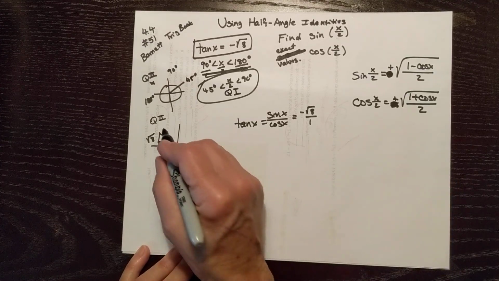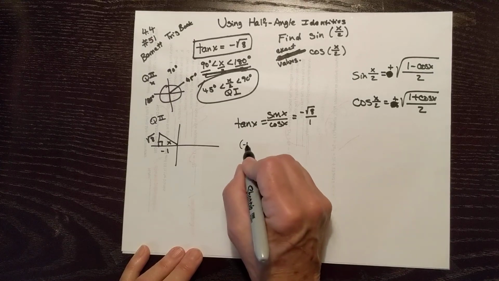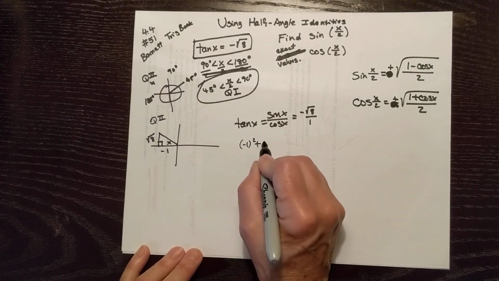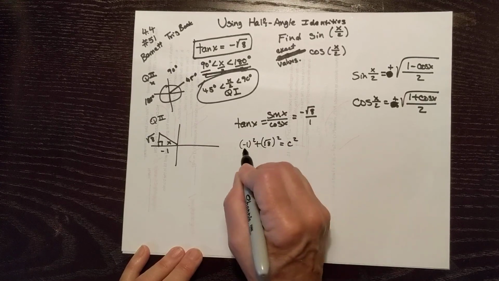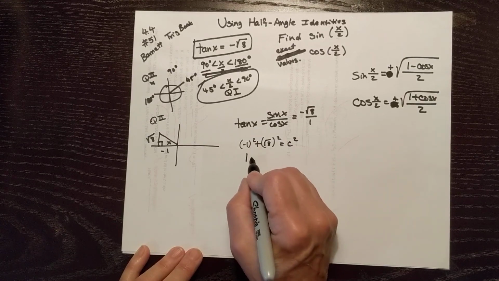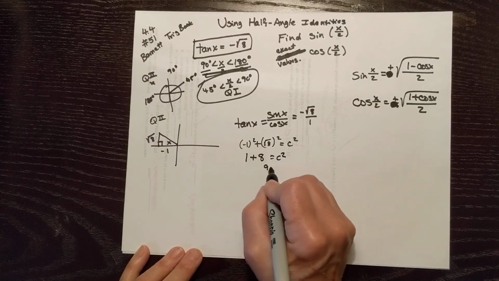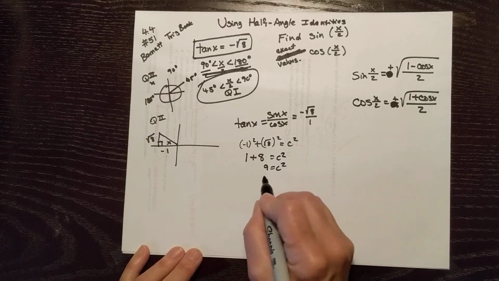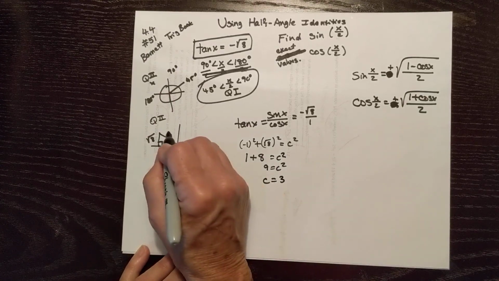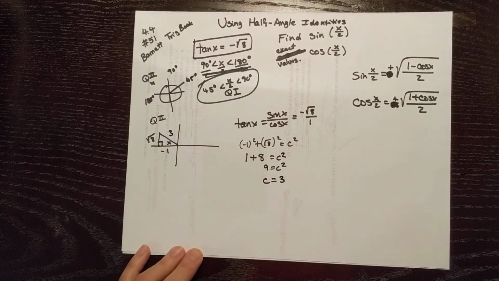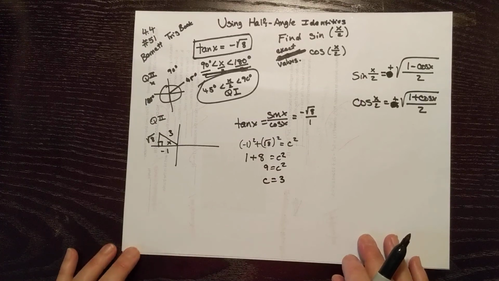I'm going to use the Pythagorean Theorem to come up with the hypotenuse here. So let's see, negative 1 squared plus the square root of 8 squared is equal to c squared. So negative 1 times negative 1 is 1. The square root of 8 squared is just 8. This is c squared. 9 is c squared. So the square root of both sides, c is going to equal the square root of 9, or 3. The hypotenuse is never negative. So that is all the information I need to know about angle X.